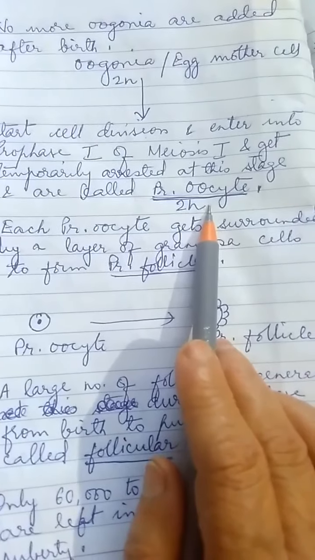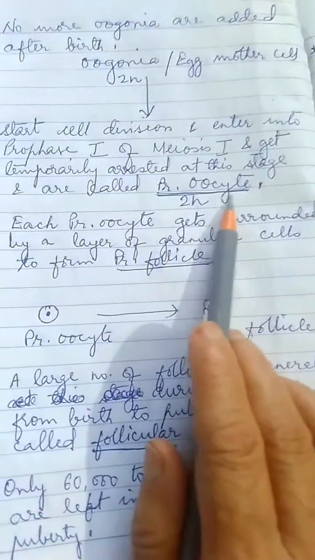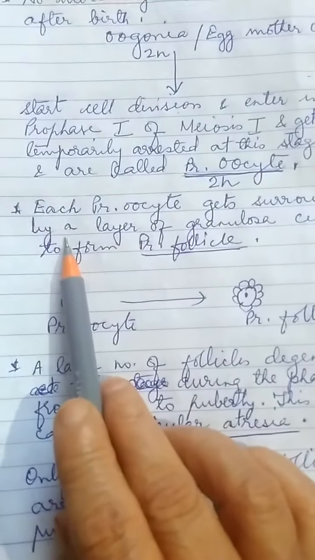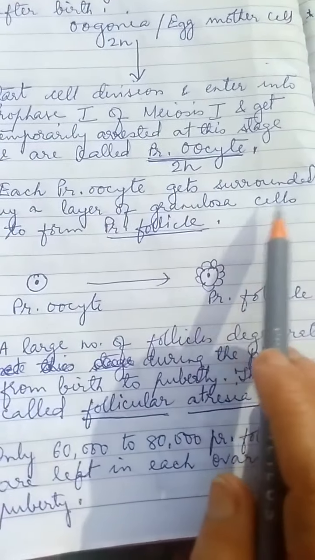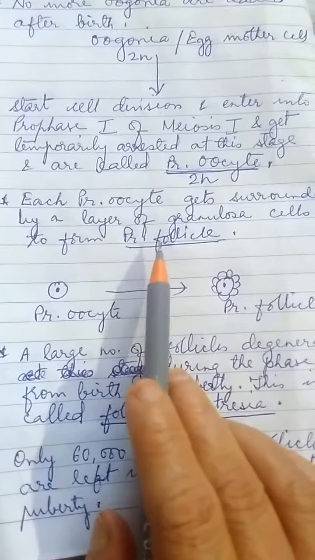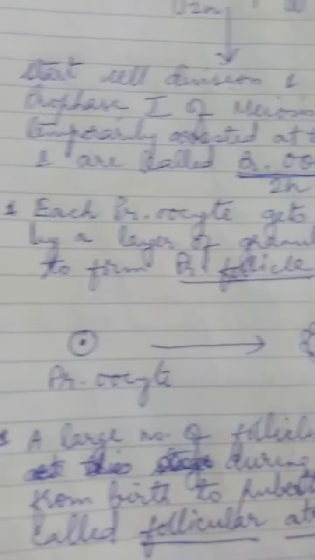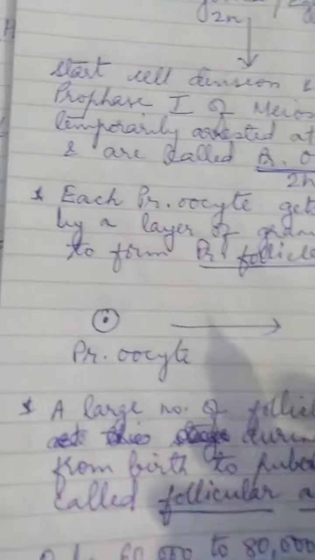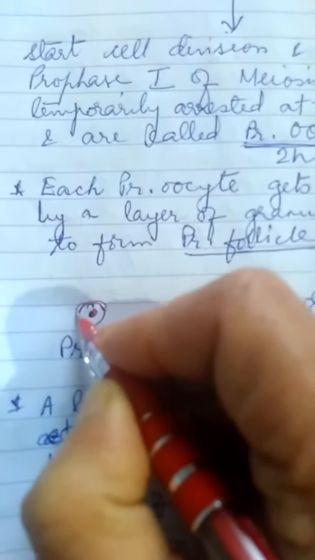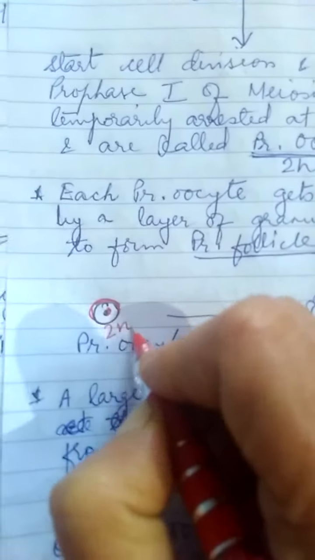Right. One more thing, these primary oocytes get surrounded by a layer of granulosa cells, and they get transformed into a primary follicle. So you see, a primary oocyte is a single cell structure like this. What is the ploidy of the primary oocyte? It is 2N.